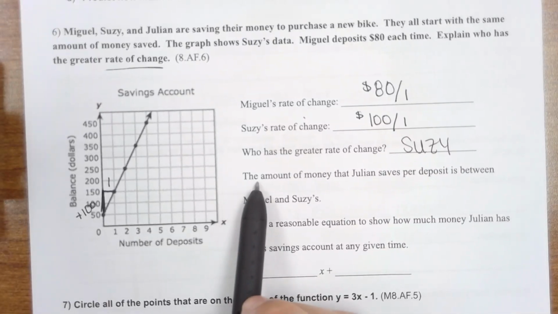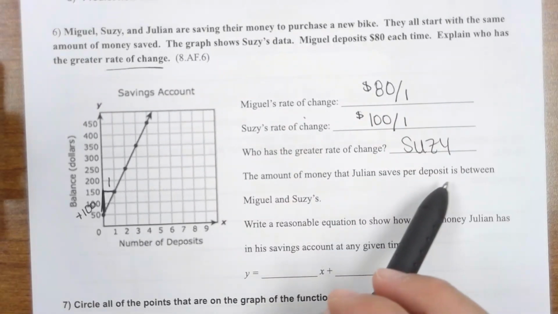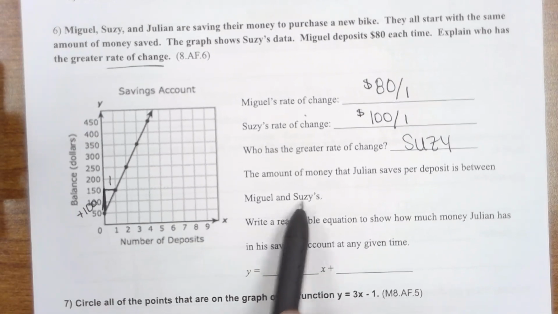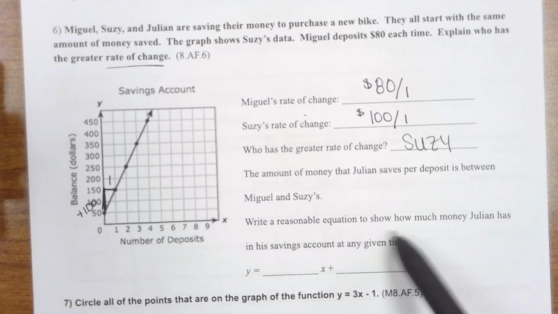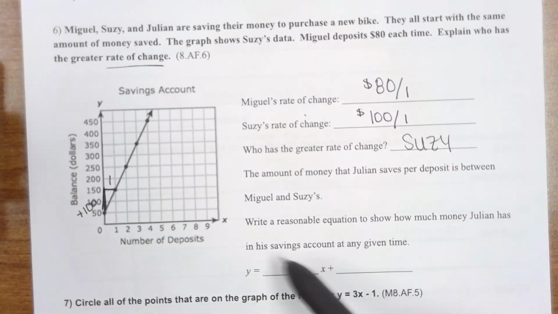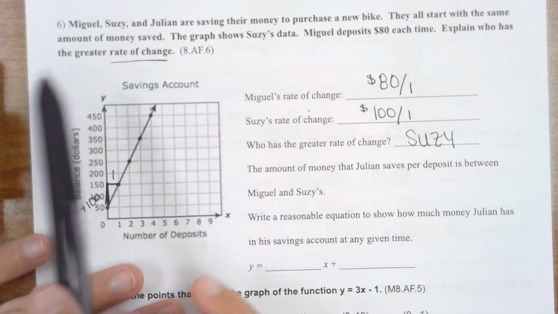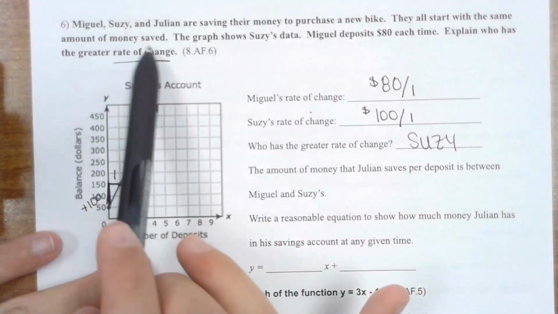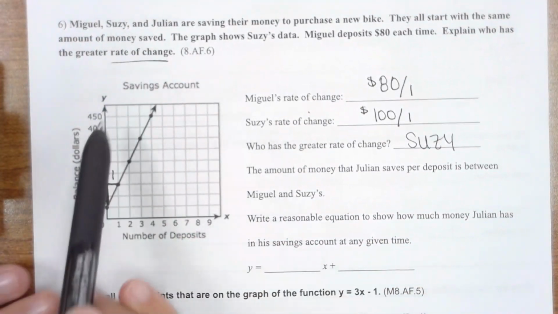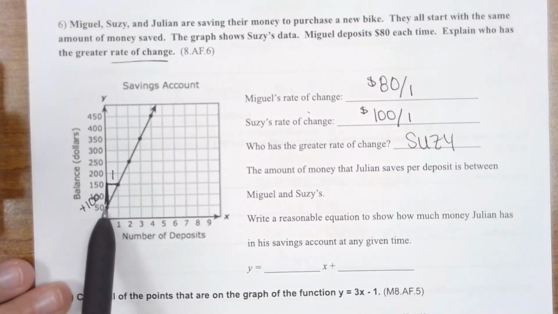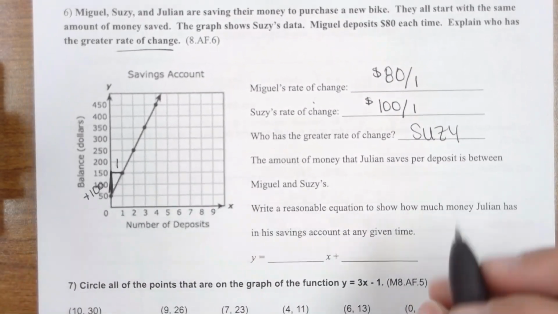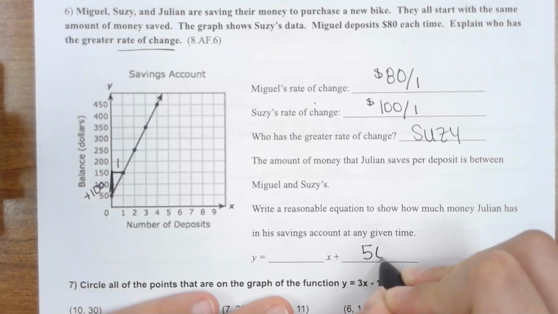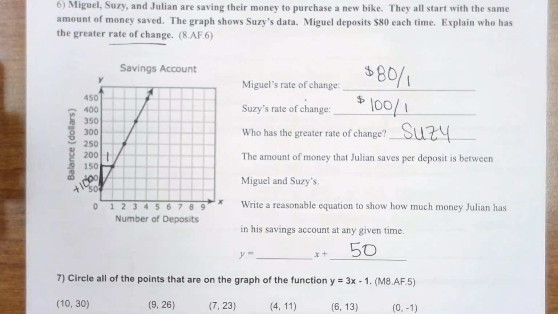Next question says the amount of money that Julian saves per deposit is between Miguel's and Susie's. So write a reasonable equation to show how much money Julian has in his savings account at any given time. So they said up here that they all started with the same amount of money saved. So they all started at your y-intercept of 50. So we know that our y-intercept has to stay 50 because they all started with $50 in their account.